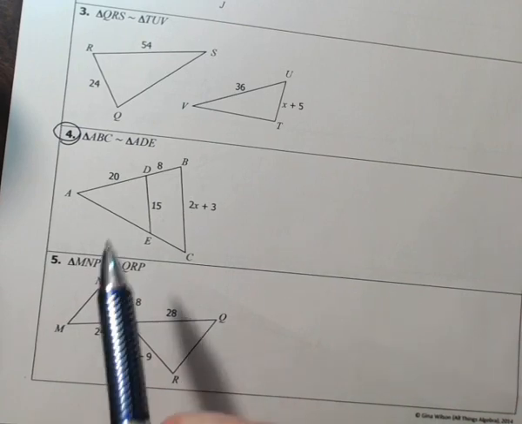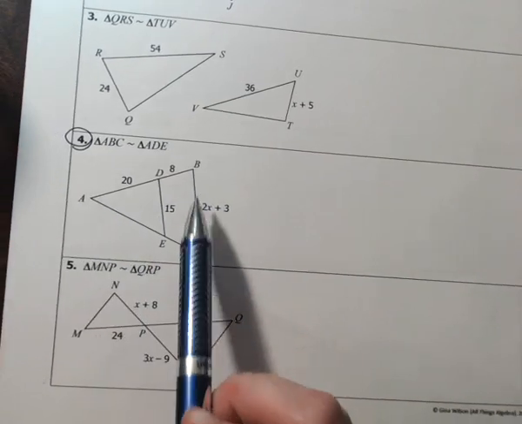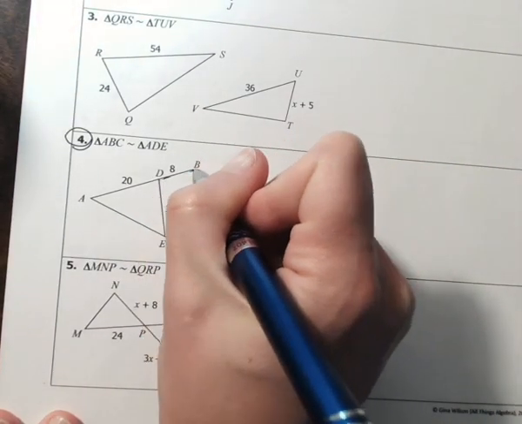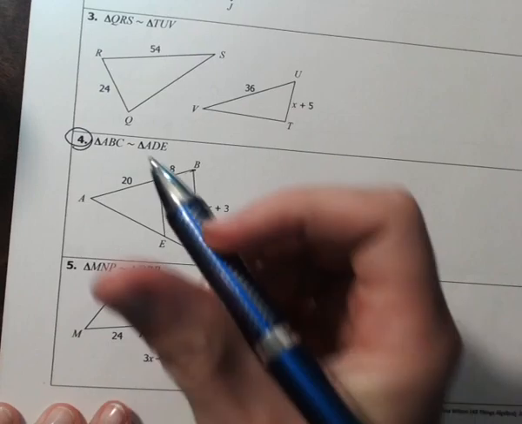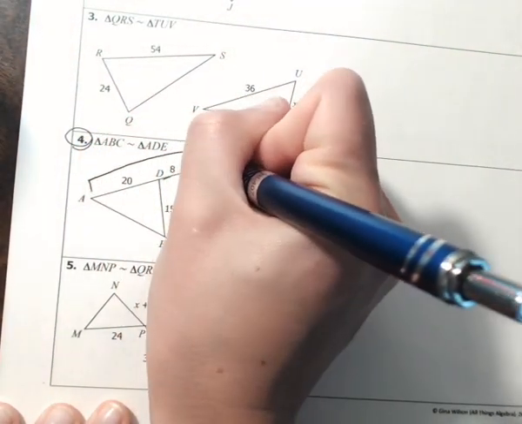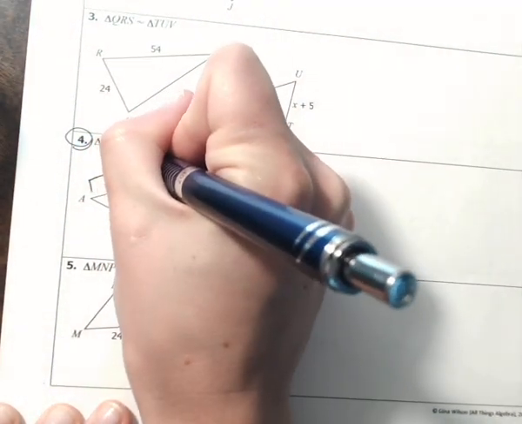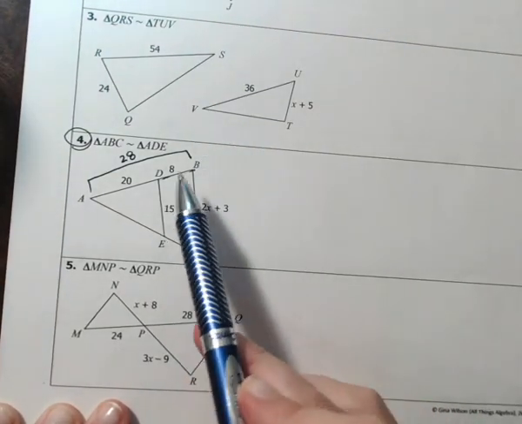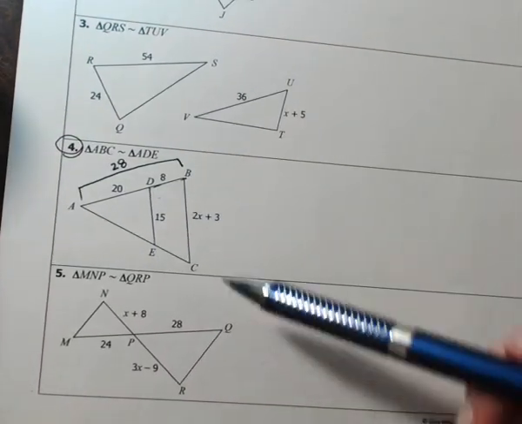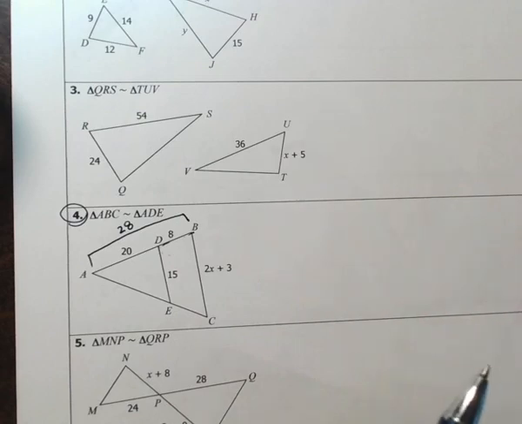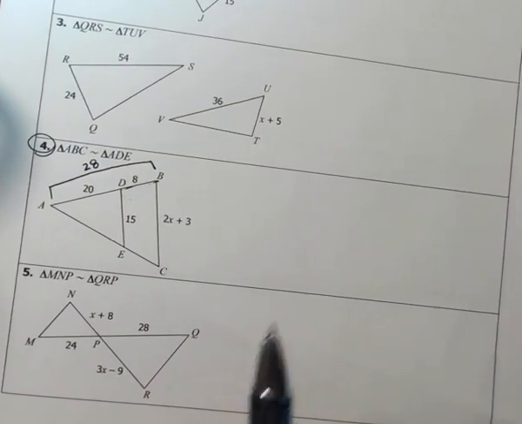Alright, number 4, we have a smaller triangle and then a bigger triangle. Keep in mind that DB, 8, is not the length of the side of the big triangle. The big triangle, side AB, is 28. This is not the side of a triangle, so don't use that small length. These are the bases of the two triangles, though. Okay, so this one we only have one variable.